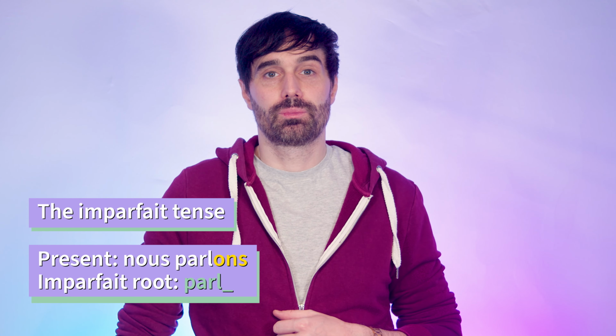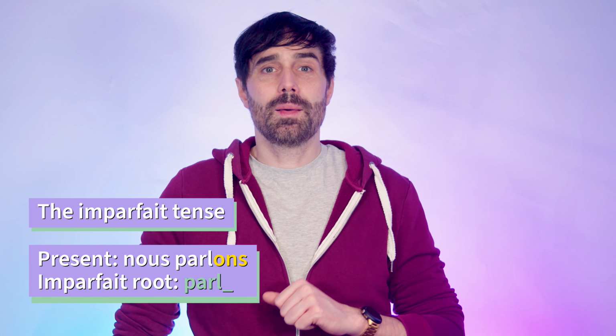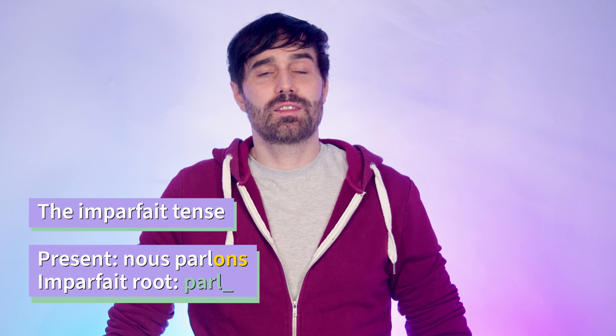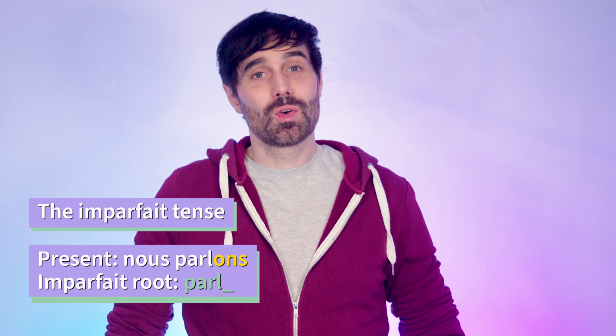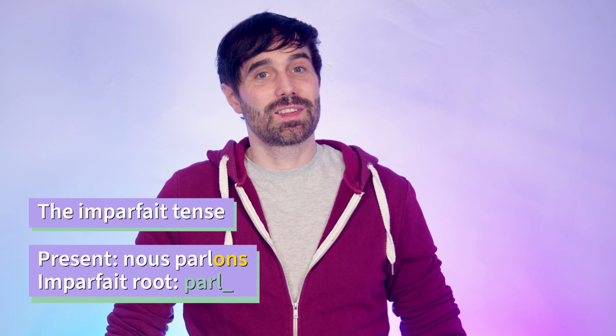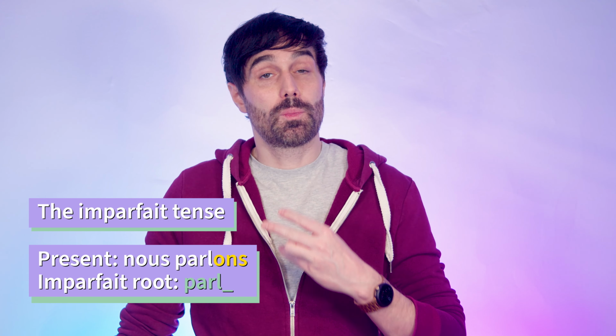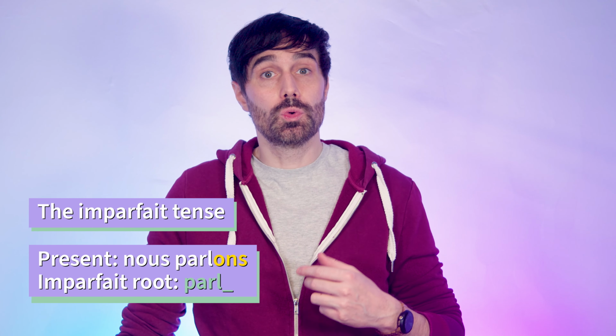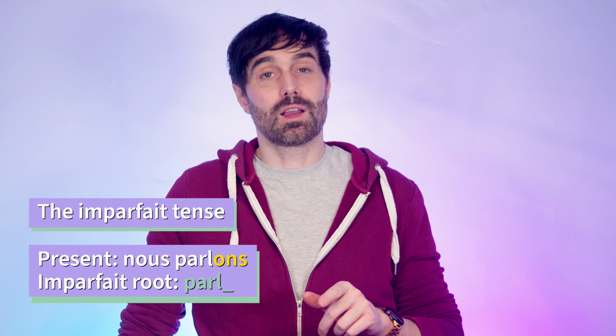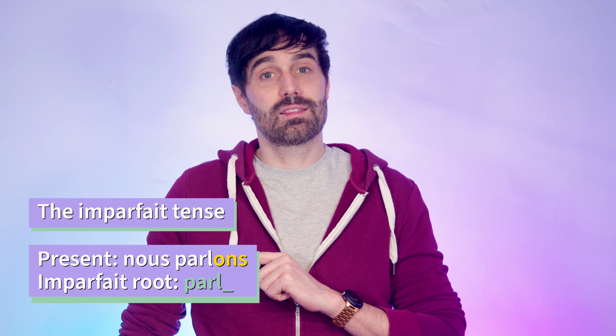Alright, the imparfait is actually a very easy tense to put together. All you need to know is your conjugation in the present tense. Then take the second person of the plural, nous, and remove the ending of the present, ons.